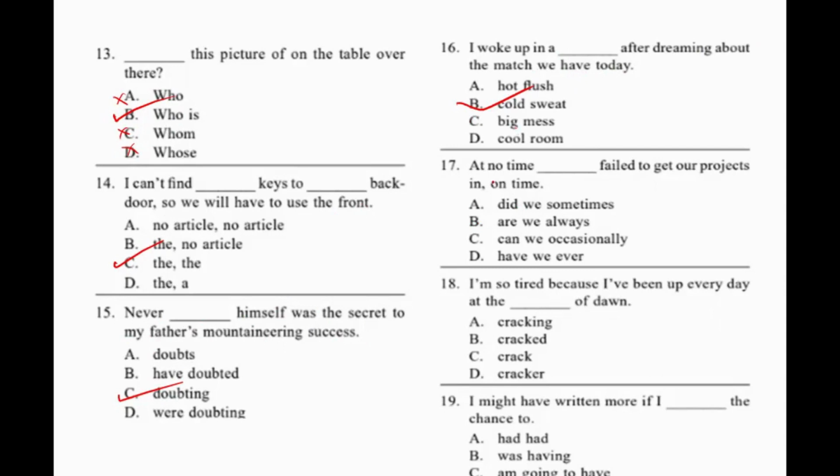Next, at no time dash failed to get our projects in on time. It means you have done everything on time. You have never ever failed to get our projects in on time. So it is option D. You can't say did we sometimes fail, no, they have never failed. So it is at no time have we ever failed to get our projects in on time.